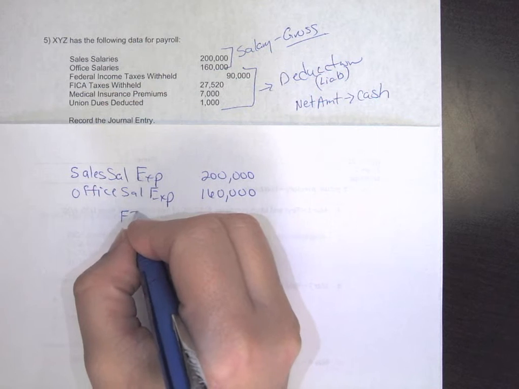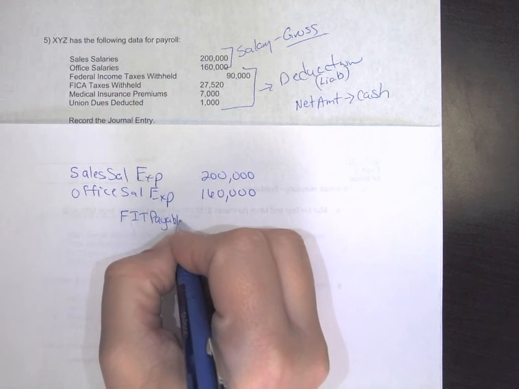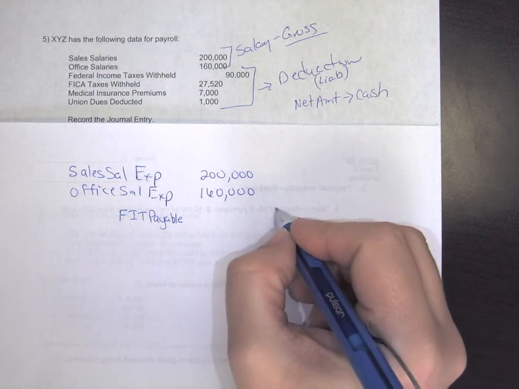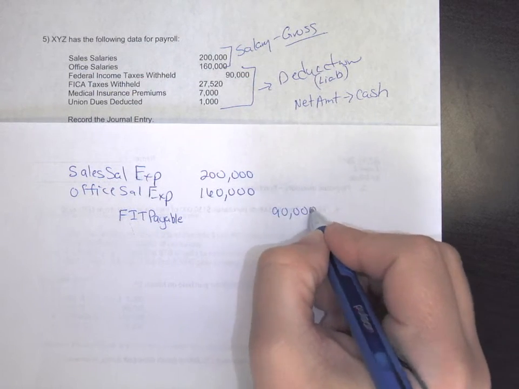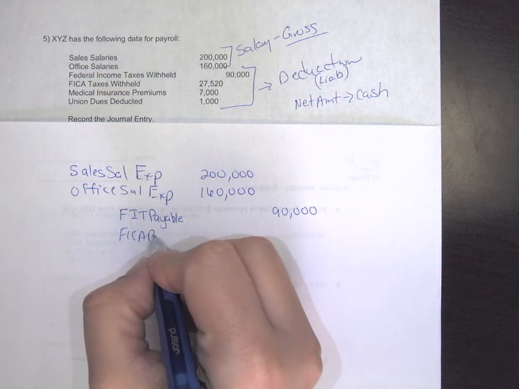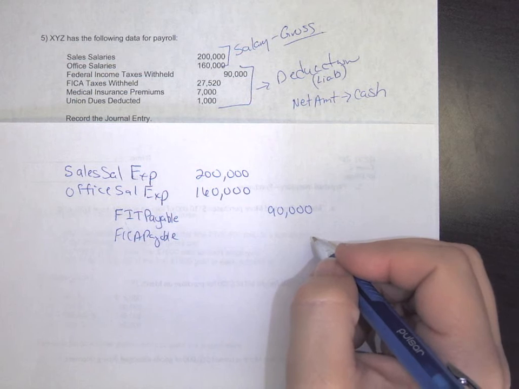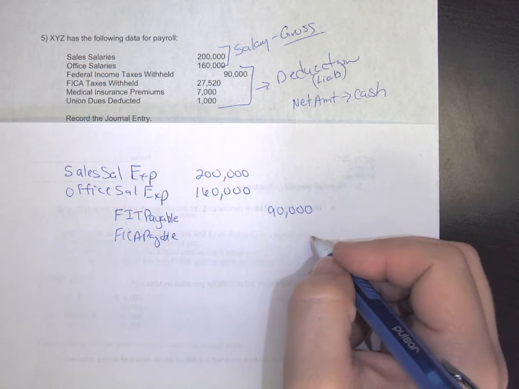So for that first one, what I look at is FIT payable, federal income tax payable, and that is going to be at that $90,000 mark. The other one I see here is FICA payable. Now FICA is your Social Security and your Medicare taxes that are withheld from your paycheck.